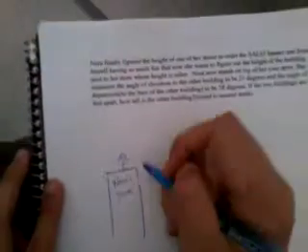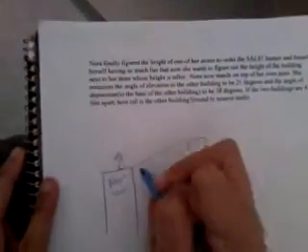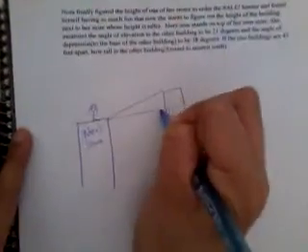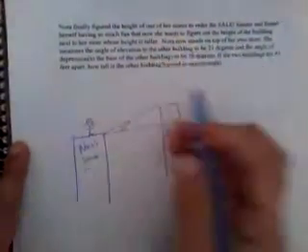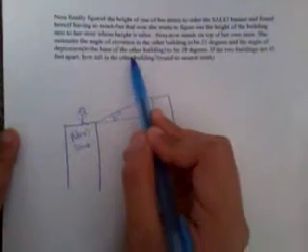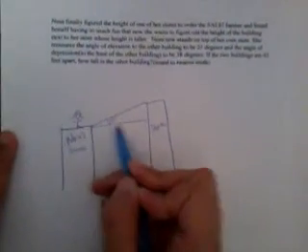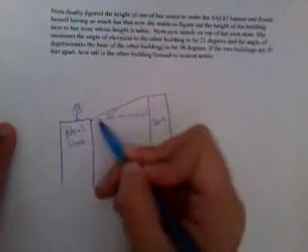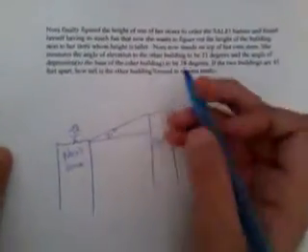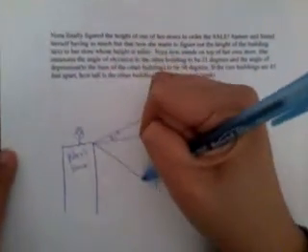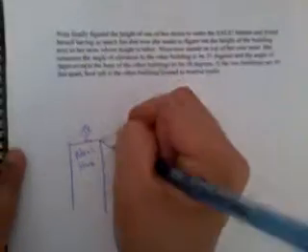And it says that she measures the angle of elevation to the other building to be 21 degrees. So this is 21 degrees. We have to remember that when we measure an angle of elevation or depression, we always use a horizontal line. So that's why we have the horizontal line here, and then the angle is 21 degrees. And then the angle of depression to the base of the other building, so over here, is 38 degrees.